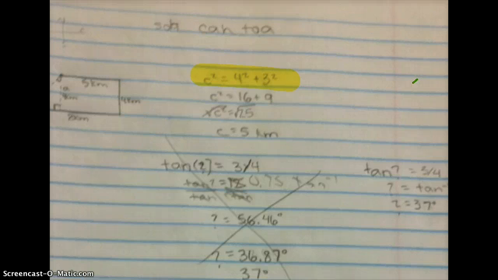And so we figure out what that is. We get c squared equals 25, and then square root both sides of the equation to get c on its own, and it comes out to be 5 kilometers. When we write that answer in, it's going to be 5.0 kilometers because we had two significant figures in the numbers that we started off with.